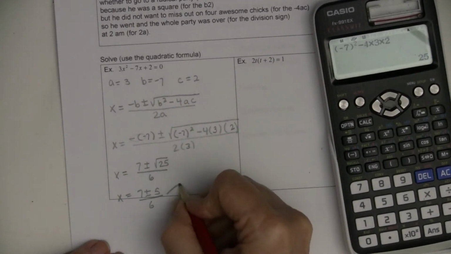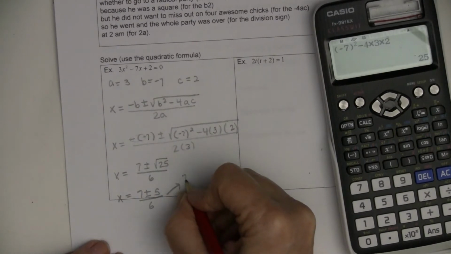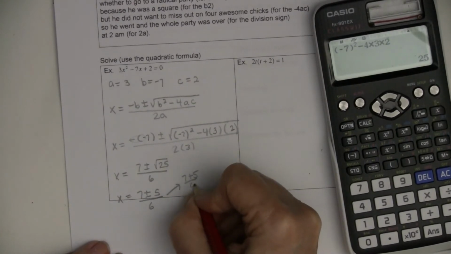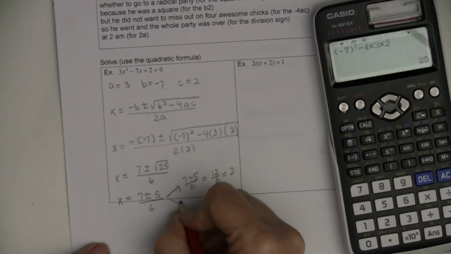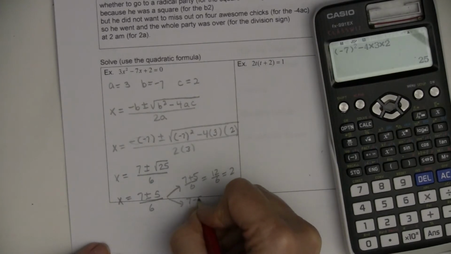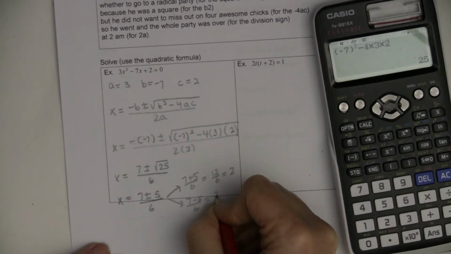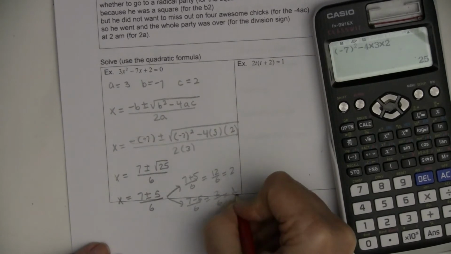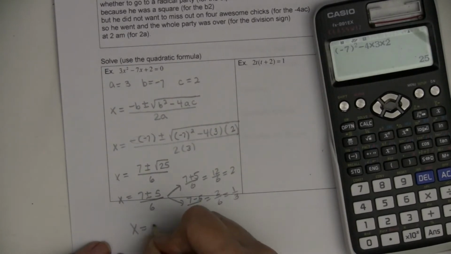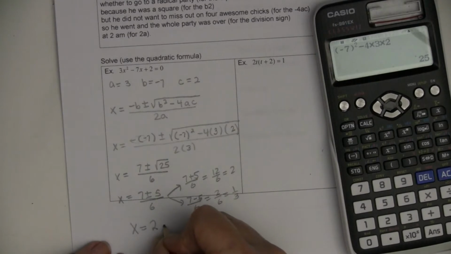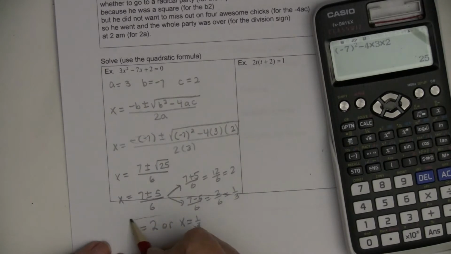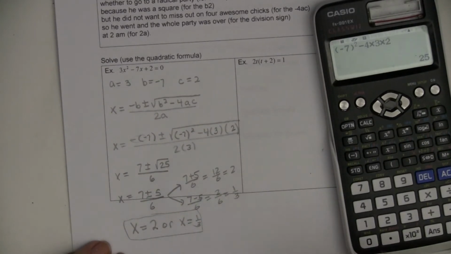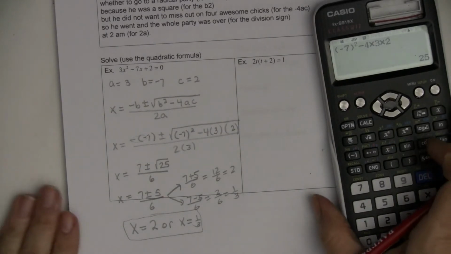And we're going to get two answers. One of them is when you have the plus. So that's 7 plus 5 over 6, so that's 12 over 6. So that's 2. And the other answer is when you have the minus. 7 minus 5 over 6 is 2 over 6, which is a third. So we have two answers. We have x is 2, and then x is 1/3. Those are our two answers. So we did a lovely job on using the quadratic formula on that particular problem.